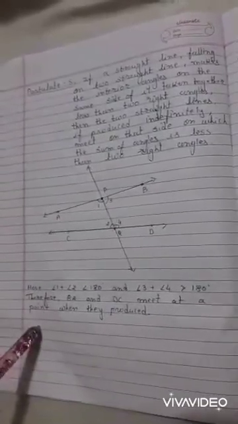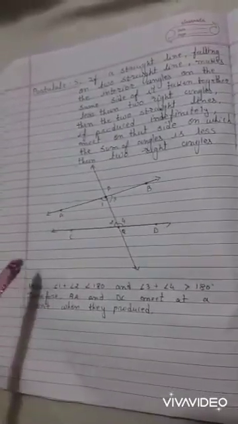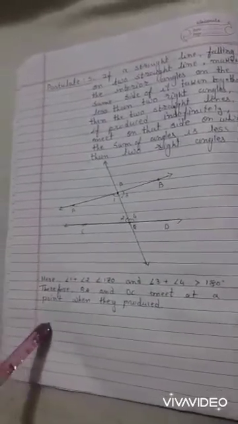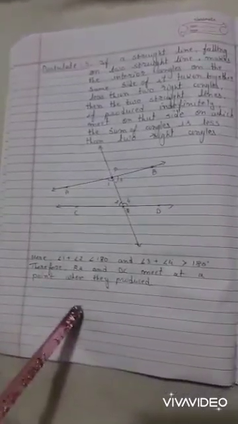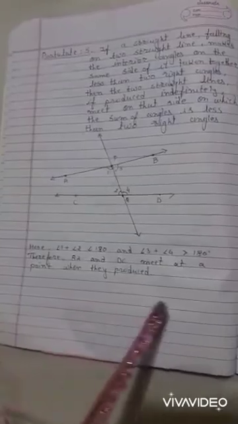Here the 5 postulates are completed. Now we have completed all axioms and postulates. Learn the axioms and postulates properly, and all these things you have to write in your fair book compulsorily.